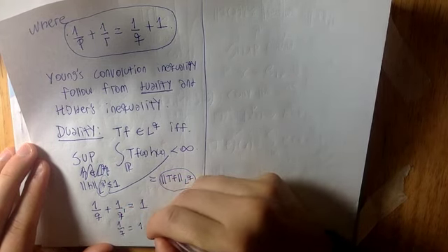Then next we can use Hölder's inequality, but for three functions. We are going to take the integral of Tf(x) h(x) dx.